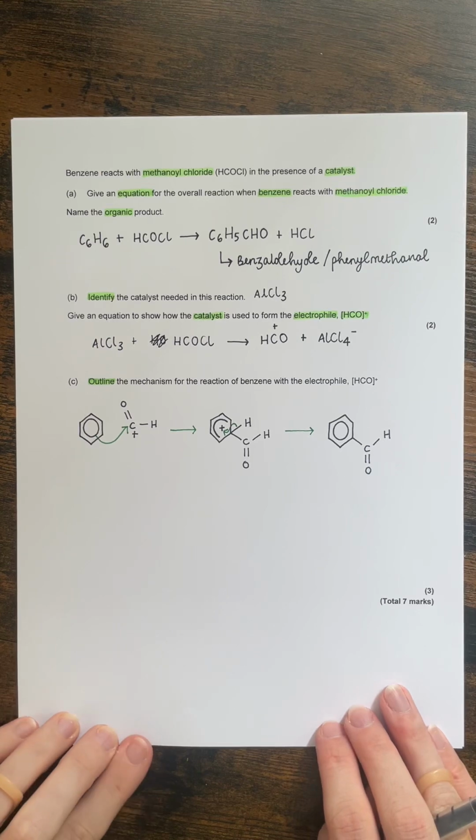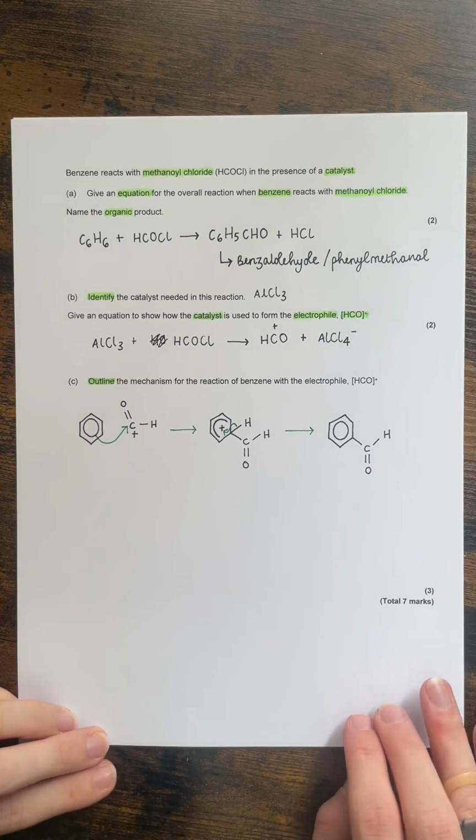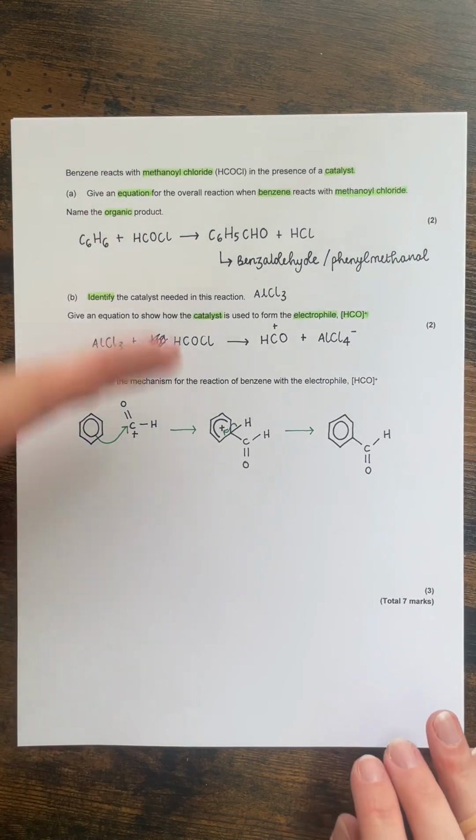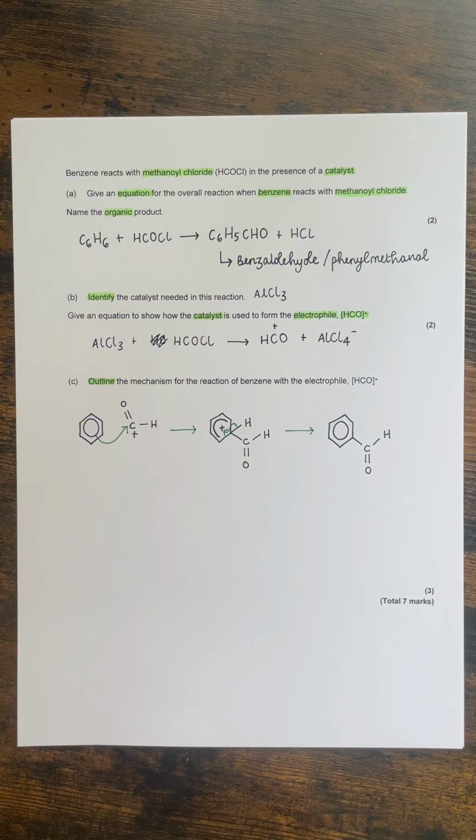So hopefully that shows that you definitely do not need to do the questions in the order that they appear, and always feel free to attempt whichever part feels easiest for you first and use that to your advantage to then help you to go back and maybe write equations or name organic products.